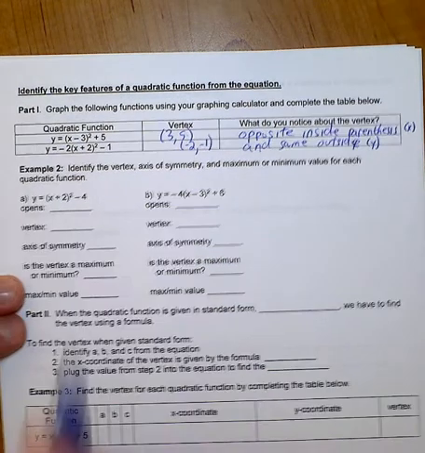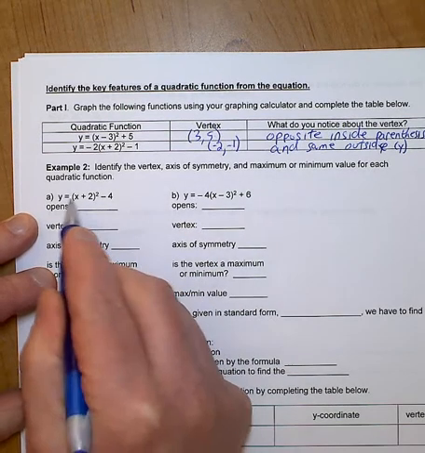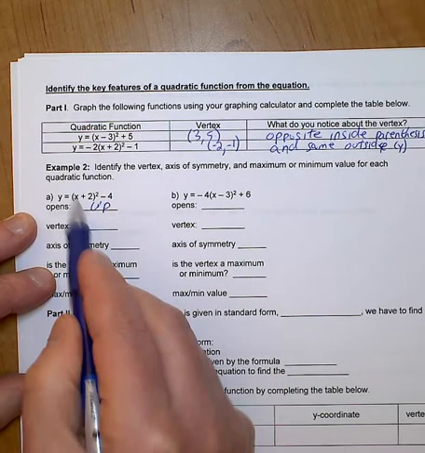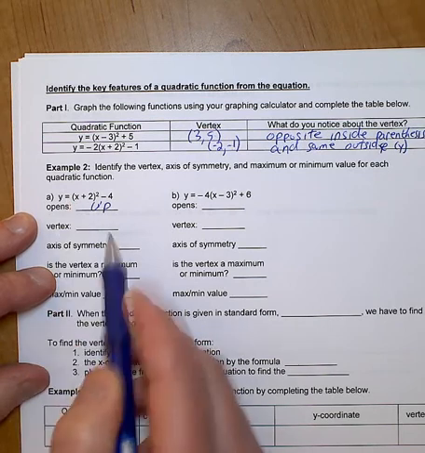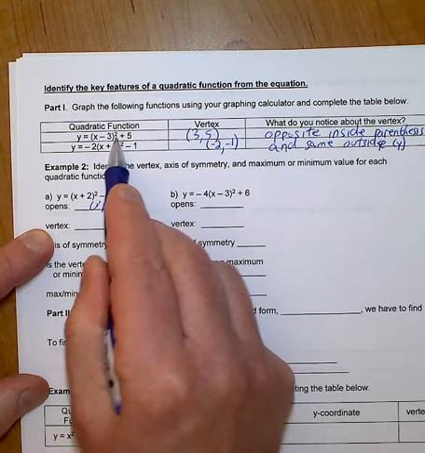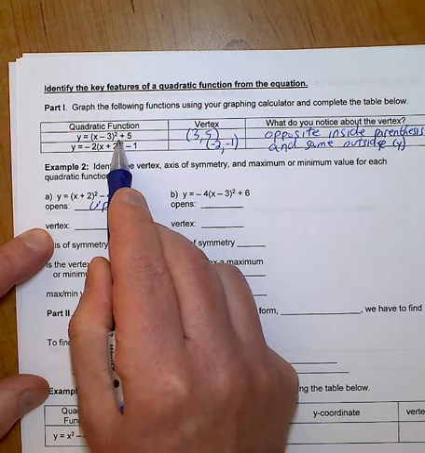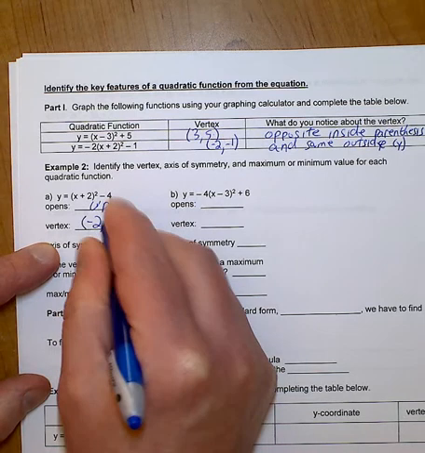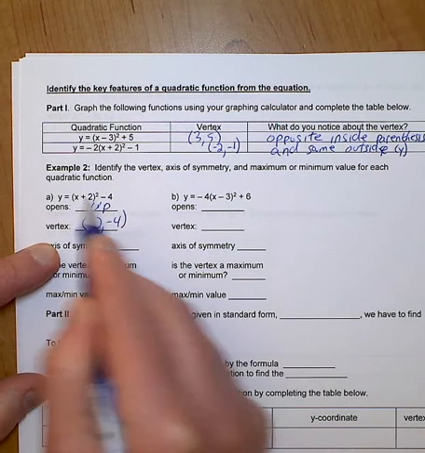So for number A, does this open up or down? Going back to that first lesson, if this A value is positive, it opens up. There is no A value, but it's +1, so it opens up. Vertex. Well, going back up here, in vertex form, it's opposite on the inside, so -2, and the same on the outside, -4. Opposite inside the parentheses, same on the outside.